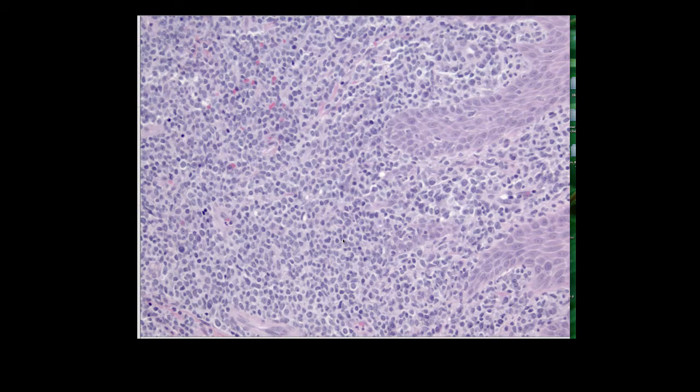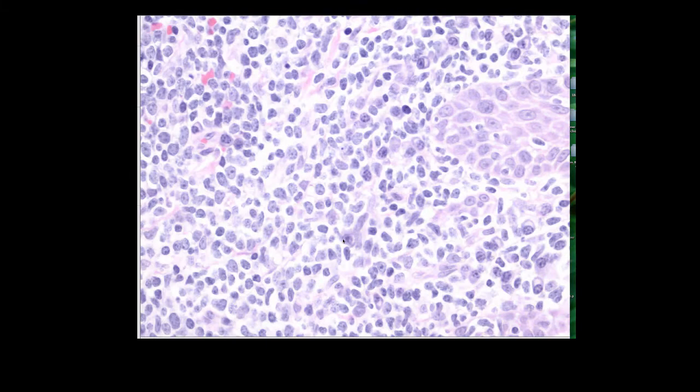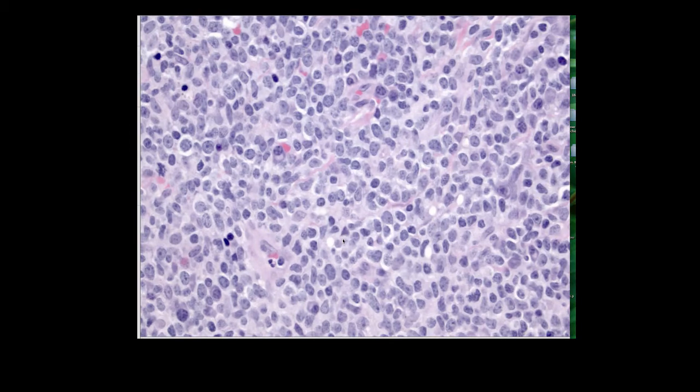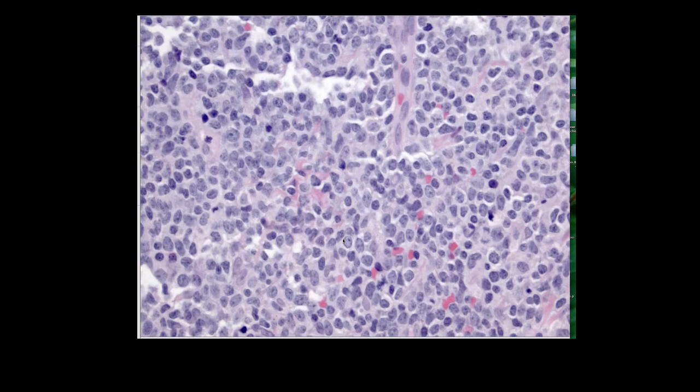But we'll go to another higher power. Now we're at 40x to take a closer look at these cells. And we can appreciate more so their open chromatin and the nucleoli, although they're not macronucleoli, as well as smaller, hyperchromatic lymphoid cells. So of course these mononuclear cells look lymphoid in appearance, some with round nuclear contours, some irregular or elongate forms.